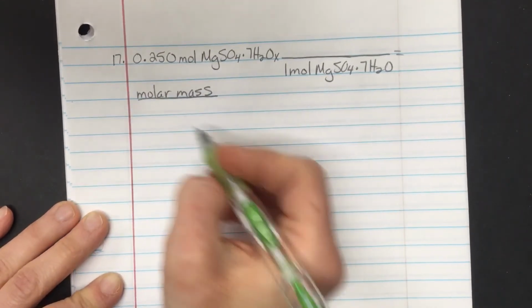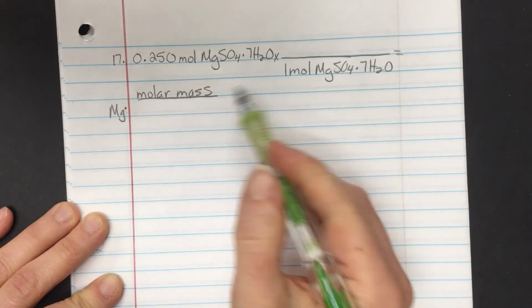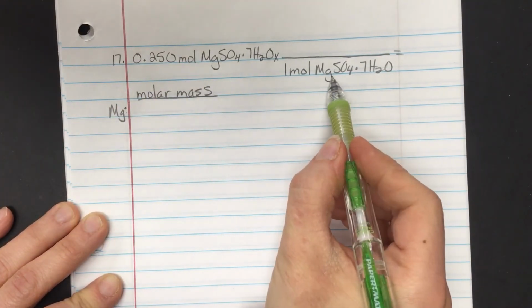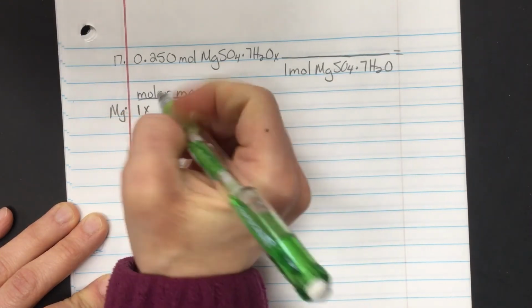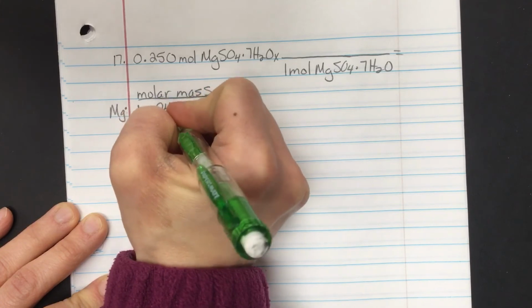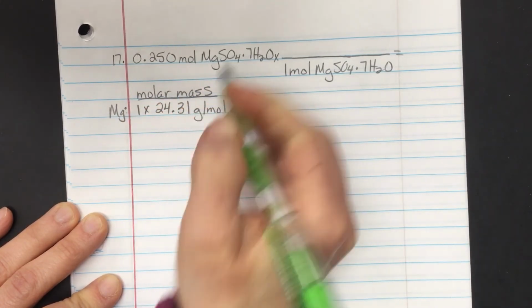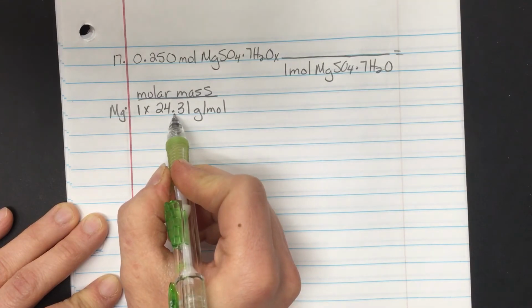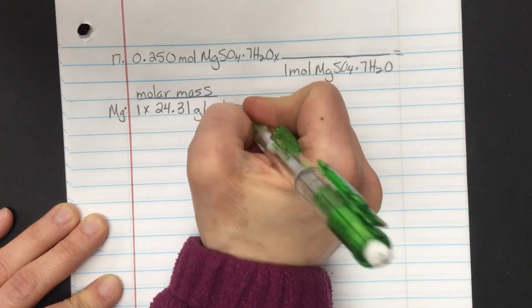Now the molar mass, first we need magnesium. I have 1 magnesium, so it's 1 times 24.31 grams per mole. Now remember, this comes from my periodic table, my atomic mass, but I'm writing it as grams instead of atomic mass units.